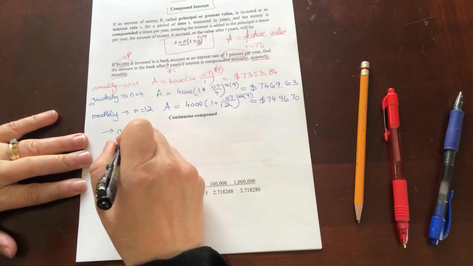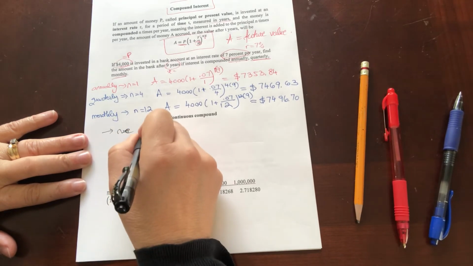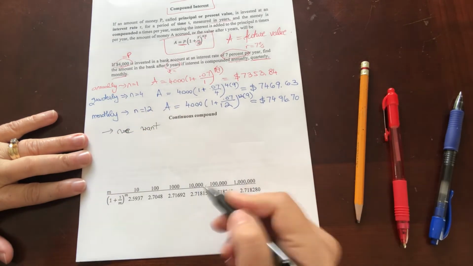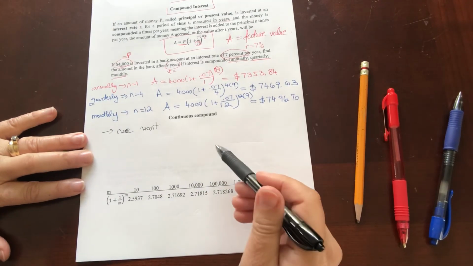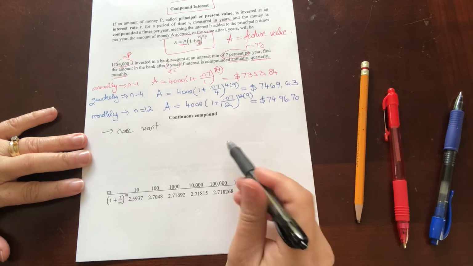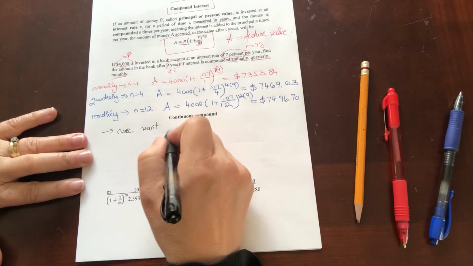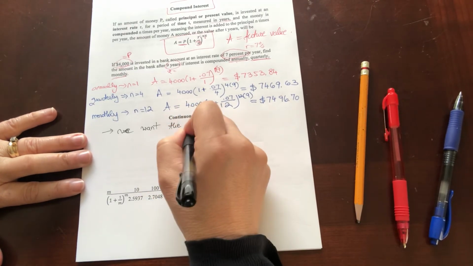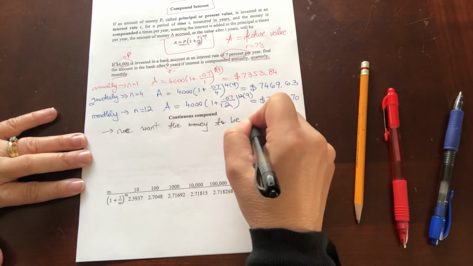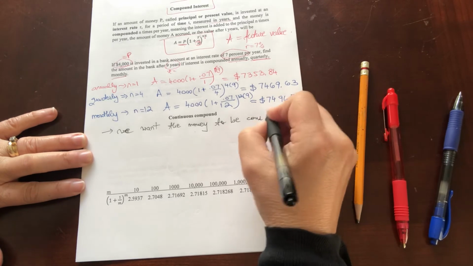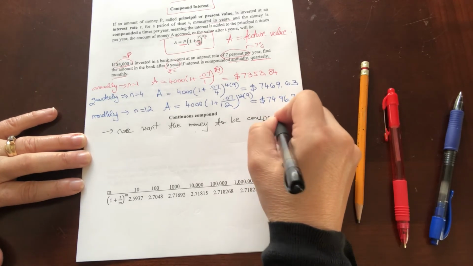So we want the money to be compounded at all times, not just every month, not every day, not every hour, not every second, every split of a second of a second of a second. So we want the money to be compounded all the time. All the time is basically infinitely many times a year.